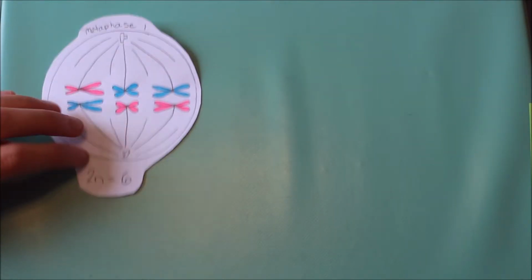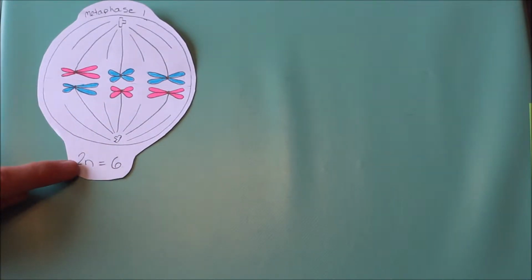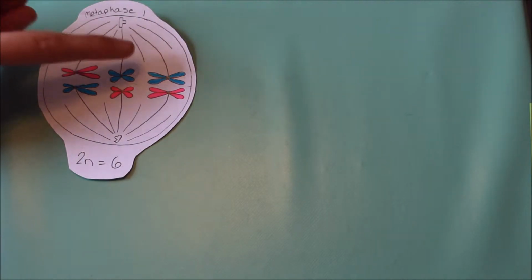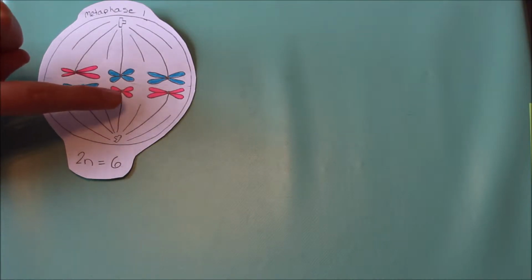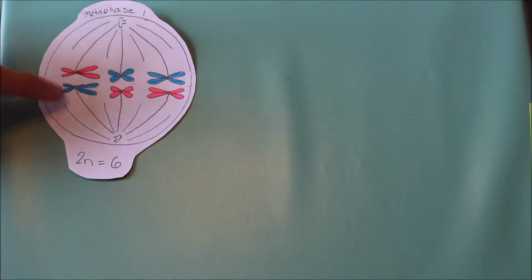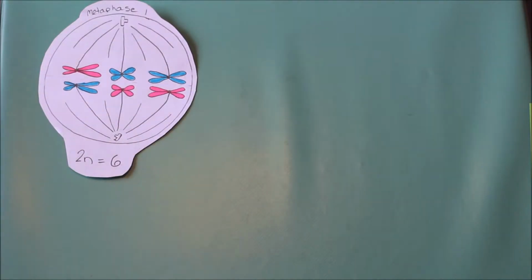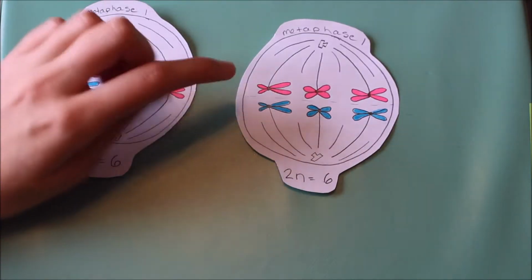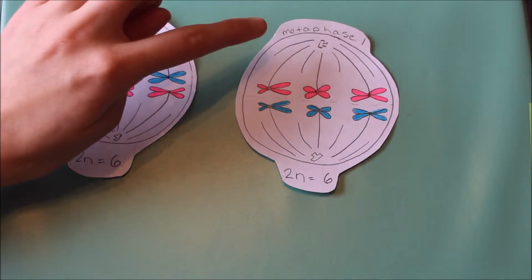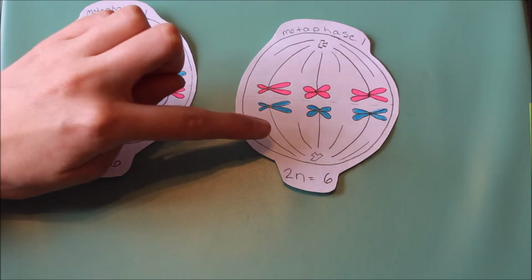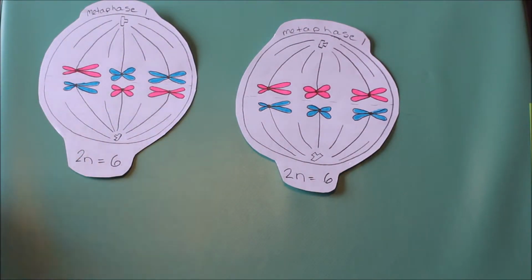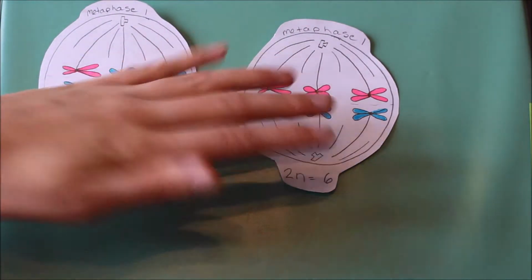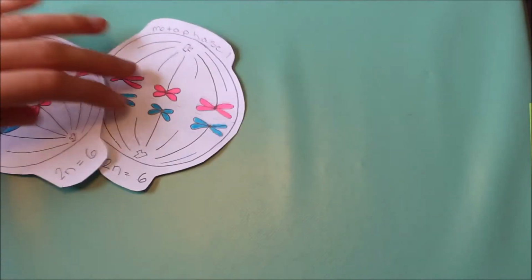So, this means that if we had an organism with, say, diploid 2n equals 6, one possibility would be one maternal and two paternal chromosomes facing one pole, and two maternal chromosomes and one paternal chromosome facing the opposite pole. Another combination would be all the maternal chromosomes facing one pole and all the paternal chromosomes facing the opposite pole. There are many combinations of possibilities for an organism that is 2n equals 6.